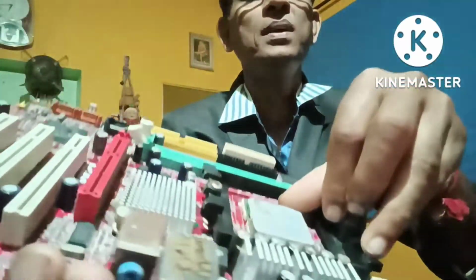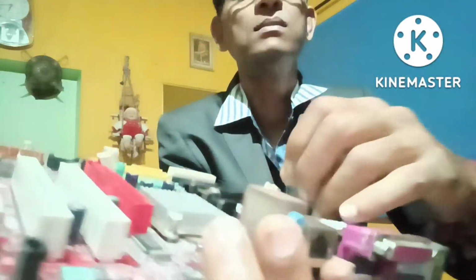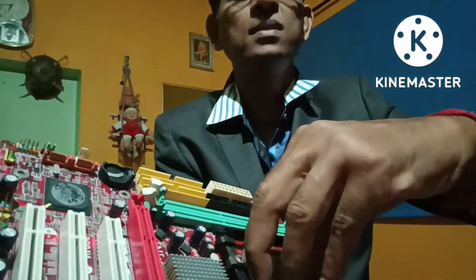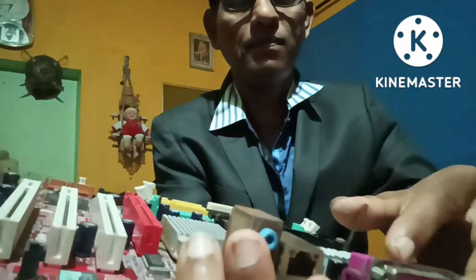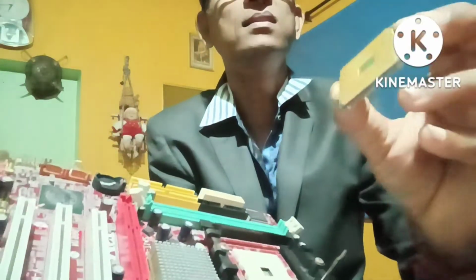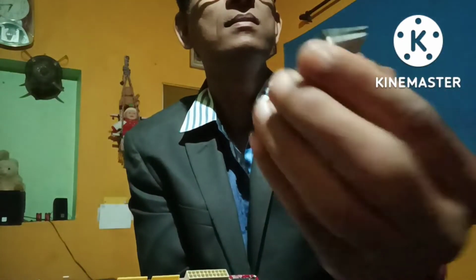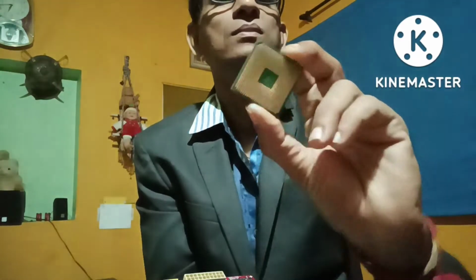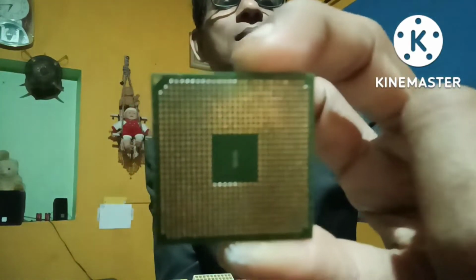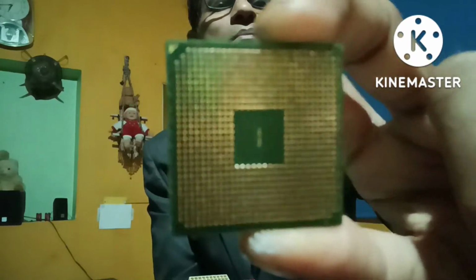There is a pin here, I can open this. I have opened this pin, and if I remove the lock and see this, this is a microprocessor of a computer.